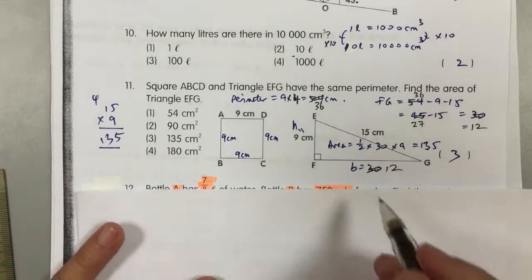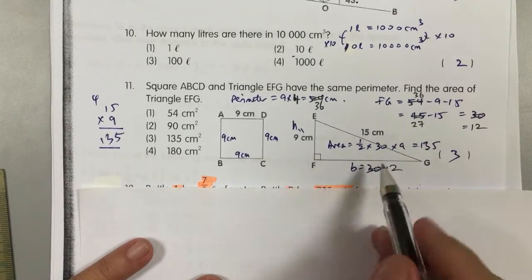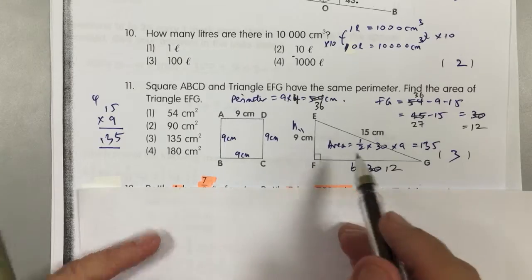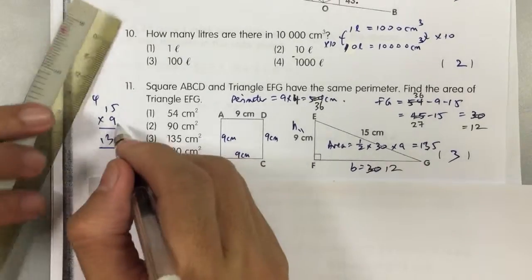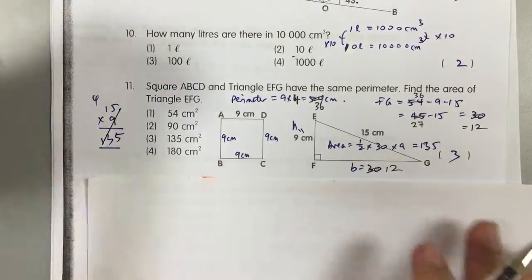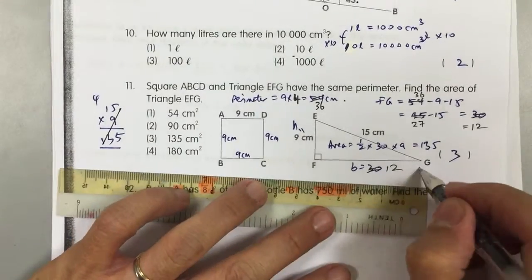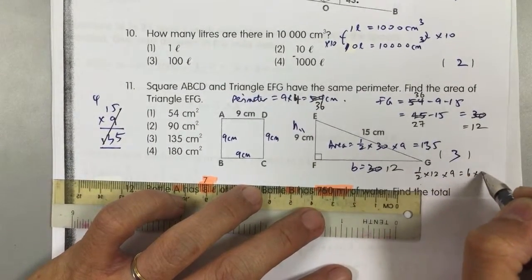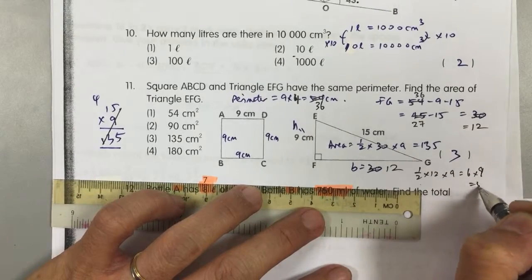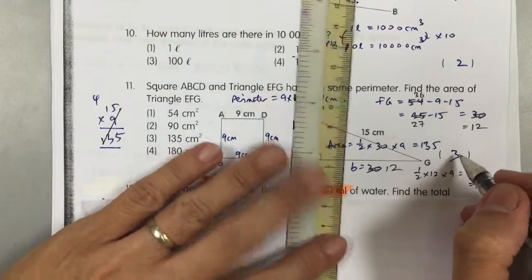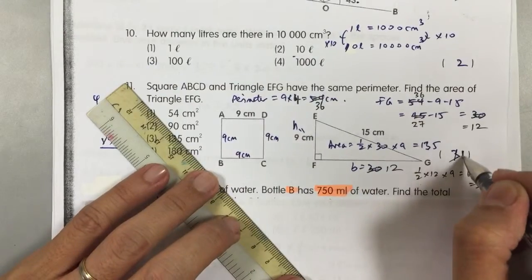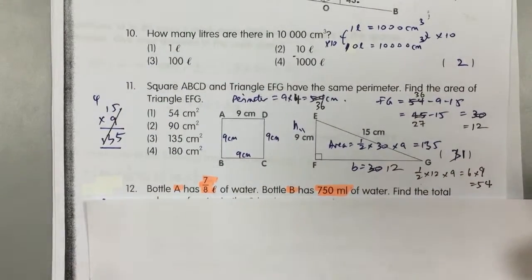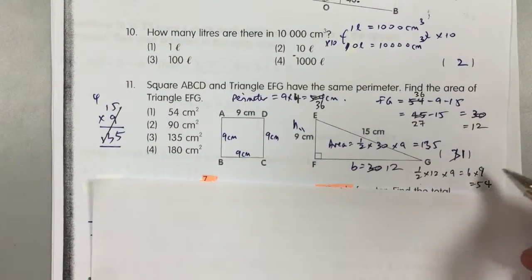So area of triangle is half times base, half times 12 times 9. This is wrong. It's half times base times 9. I have 6 times 9. Answer 54. Answer is 1. Okay, answer is part 1, not 3.